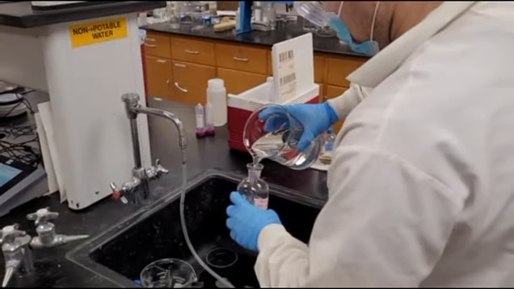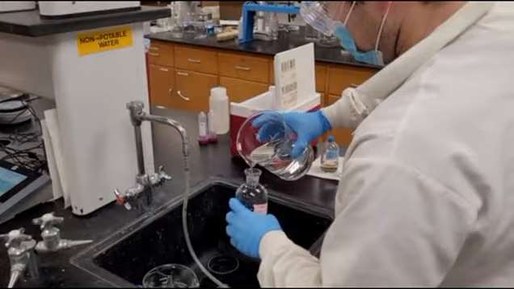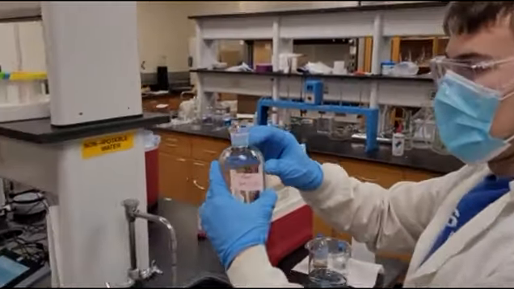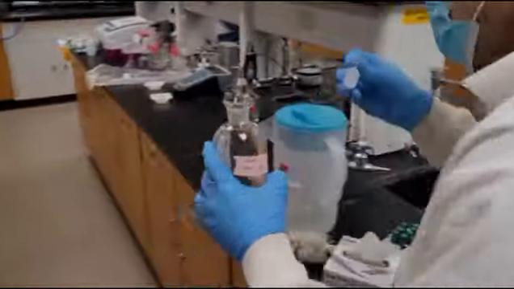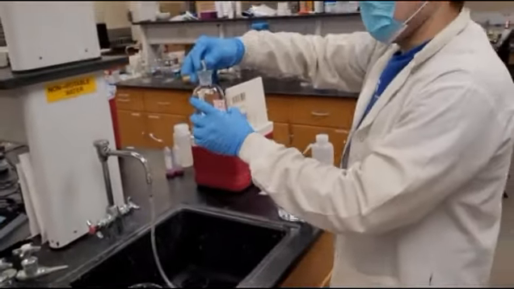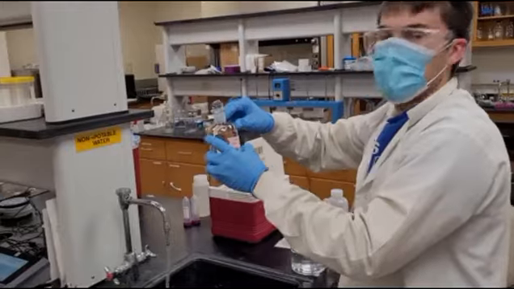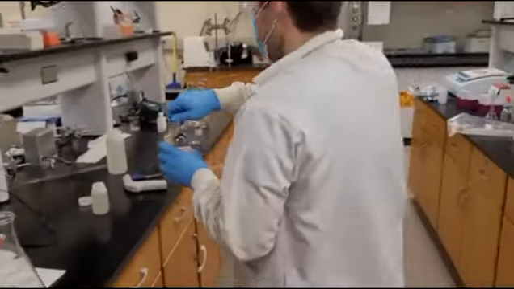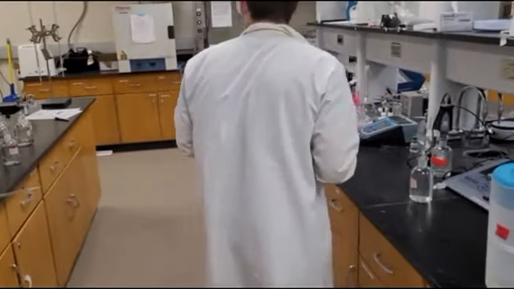Fill it up all the way, actually over the brim, because what you want to happen is to make sure that there's excess water, to make sure that it's completely filled and that there's no air gaps. So now that we've filled it, I'm going to read the dissolved oxygen.